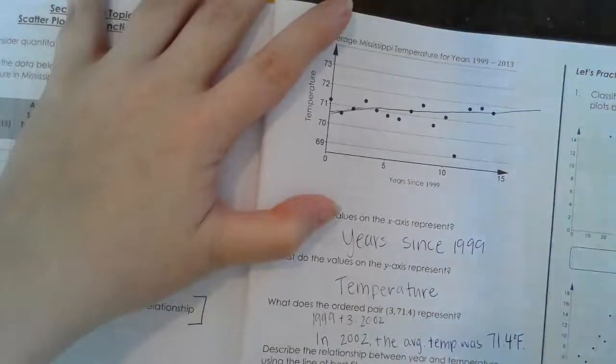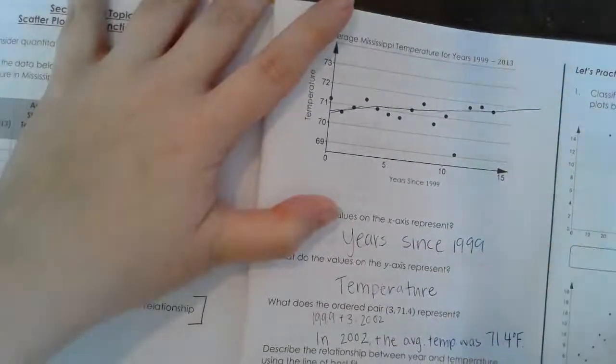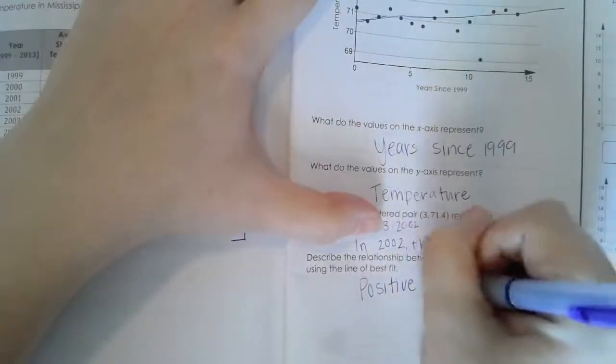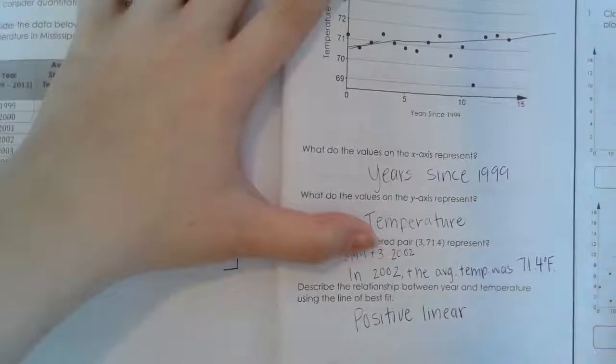Would it be a line? Would it be a curve? There is a positive linear relationship here because I have a line that will fit through the center. It's not curved any other way, and it's a positive sloped line. It's a positive linear relationship.